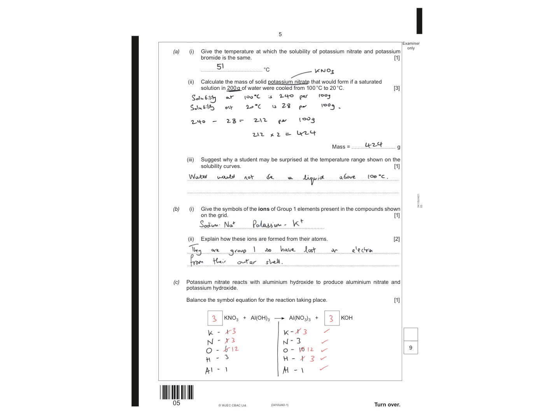Give the symbols of the ions of the group 1 elements present in the compounds shown on the grid. What we've got there is the group 1 ones are sodium and potassium. So I go to the back and I find that sodium is Na+ and potassium is K+. Explain how these ions are formed from their atoms. Well, they're both in group 1, so they like to lose one electron to get a full outer shell.